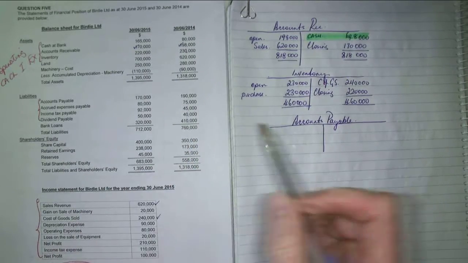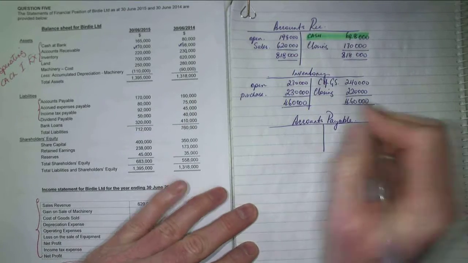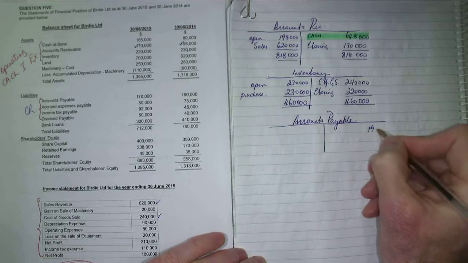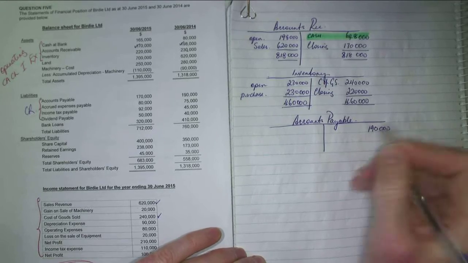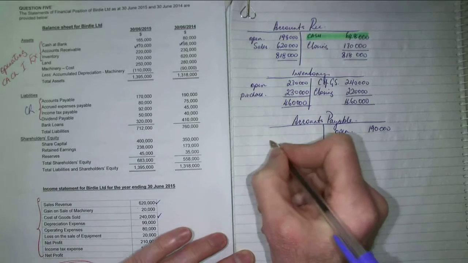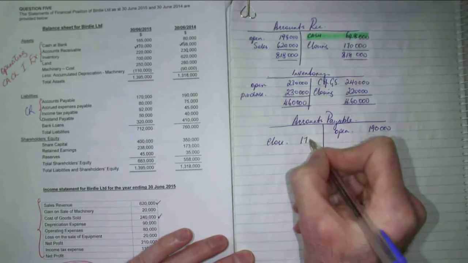My accounts payable, I started with a balance of 190. Now because these are credits, that's why I'm going over to this side for my opening balance. My closing balance is 170.